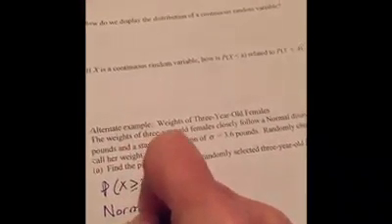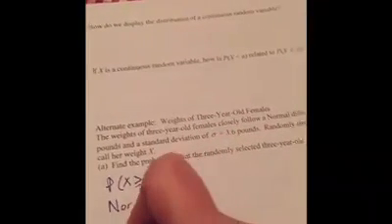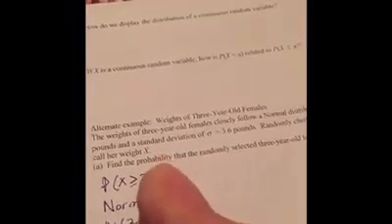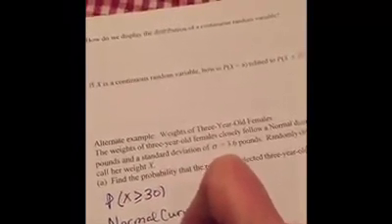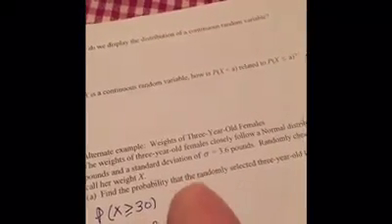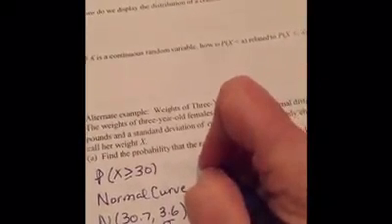We're going to draw a normal curve, just like we always did. And for our normal curve, we need our mean and our standard deviation. So that would be 30.7, that's the mean, and the standard deviation of 3.6. So the first thing we do, find the z-score.